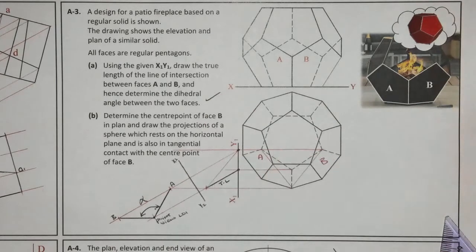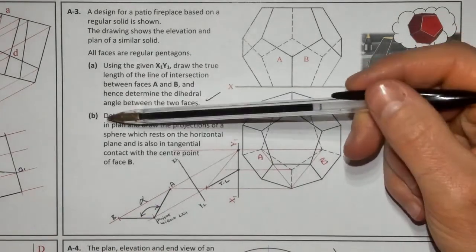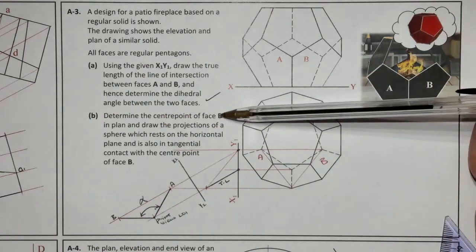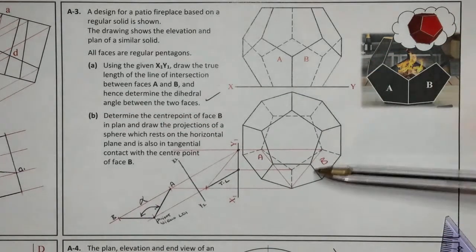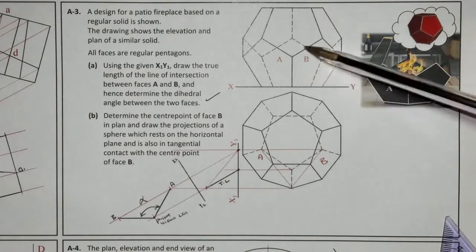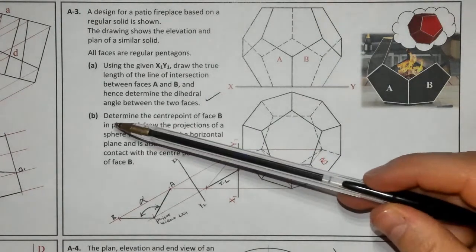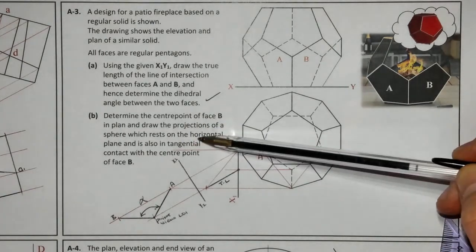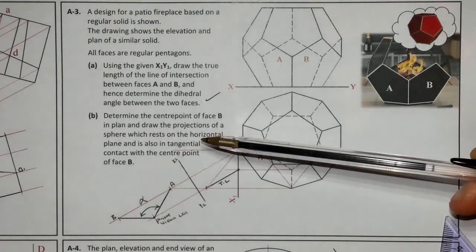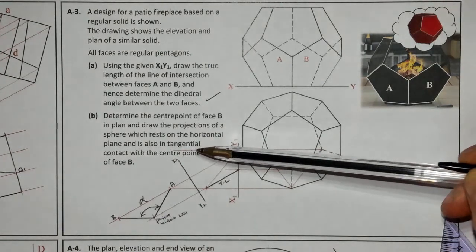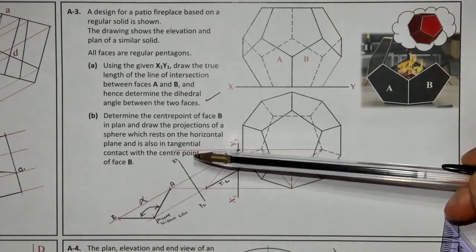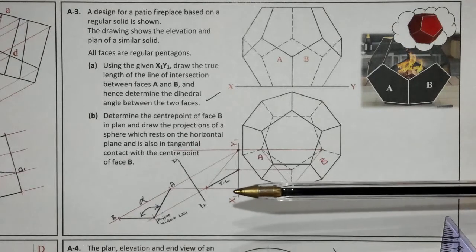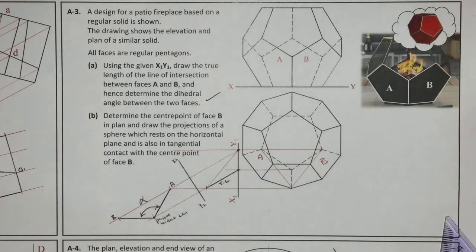Just a little bit of understanding, okay, but this will always be thrown at you at some point in the Leaving Cert DCG test. Now, part B, it says determine the center point of face B. Okay, so face B is down here, it's up here in our elevation. In plan and draw the projections of a sphere which rests on the horizontal plane and is also in tangential contact with the center point of face B. Okay, they're actually bringing in a little bit of solids in contact here.